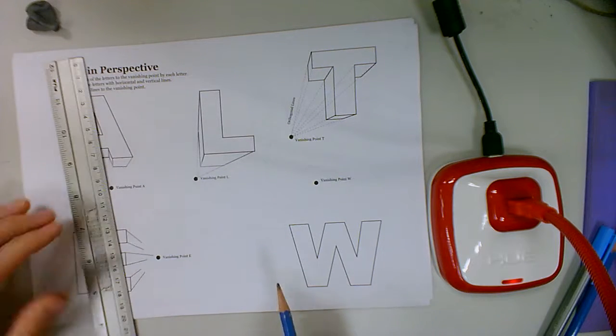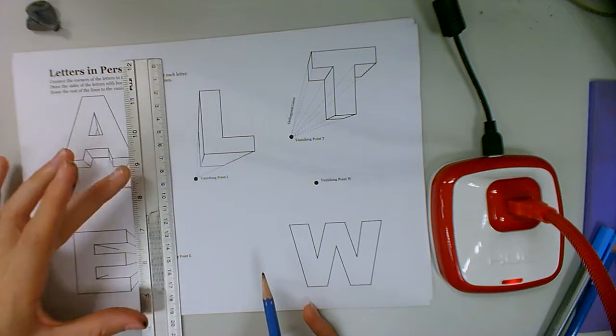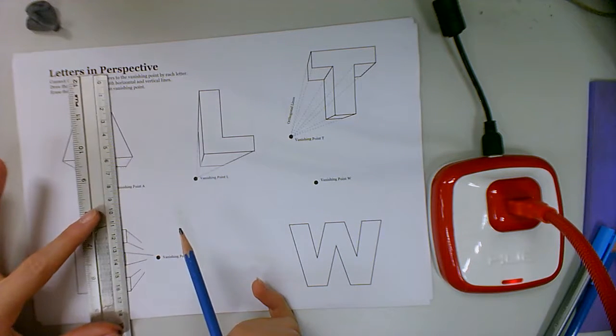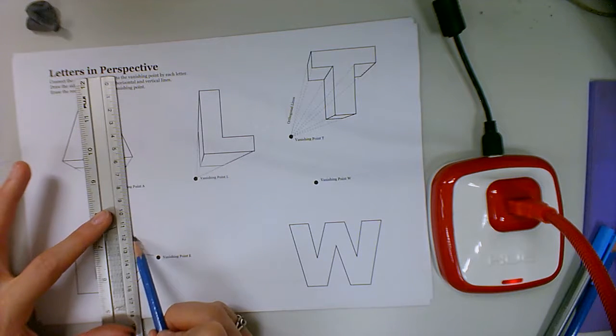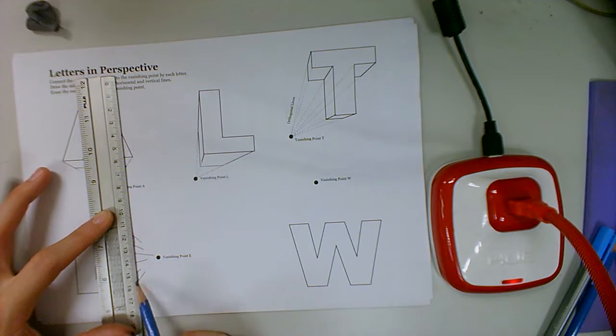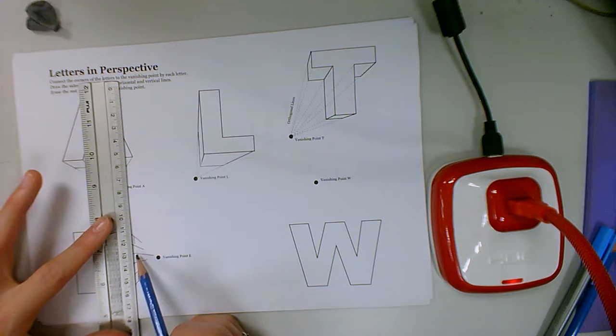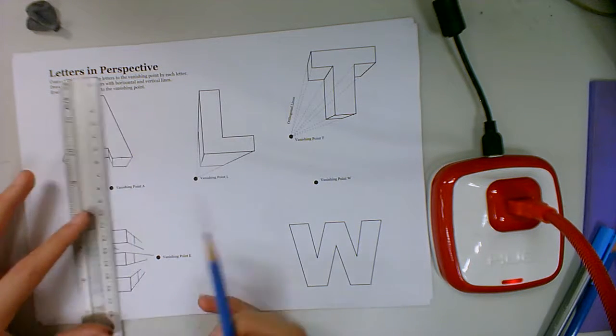So I'm going to start doing my edges, and I'm going to draw all of these parallel to these lines. So I'm going to take my ruler and move it out. This line is slightly in compared to these two, so I'm going to go slightly in when I draw that one.